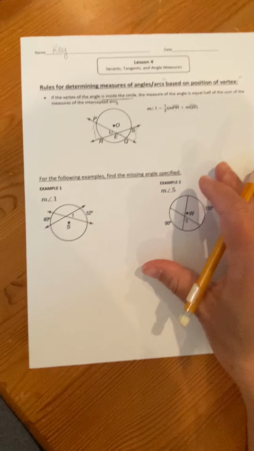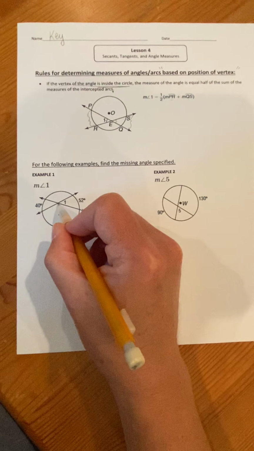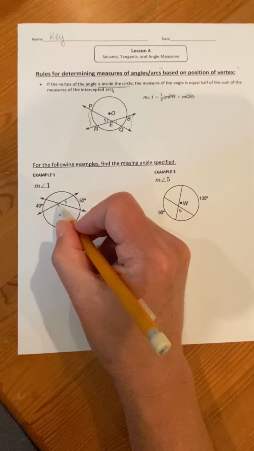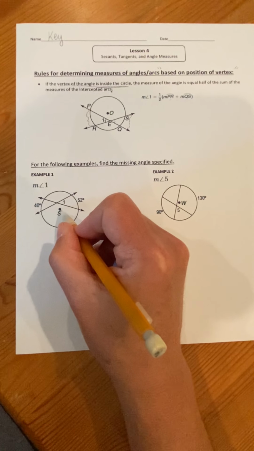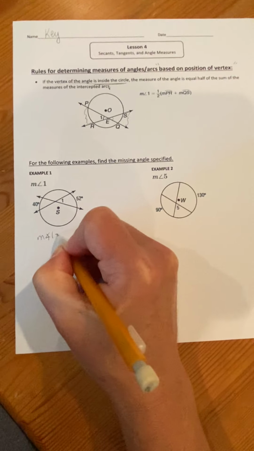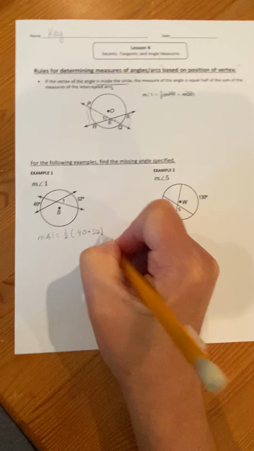All right, so let's take a look at this rule being used. Here we've got to find angle 1. Of course, I know we don't have names here with letters and everything, but the vertex of angle 1 is still inside the circle. Not the center. The center would be point S here. So to find the measure of angle 1, we're going to take half of the average of the intercepted arcs.